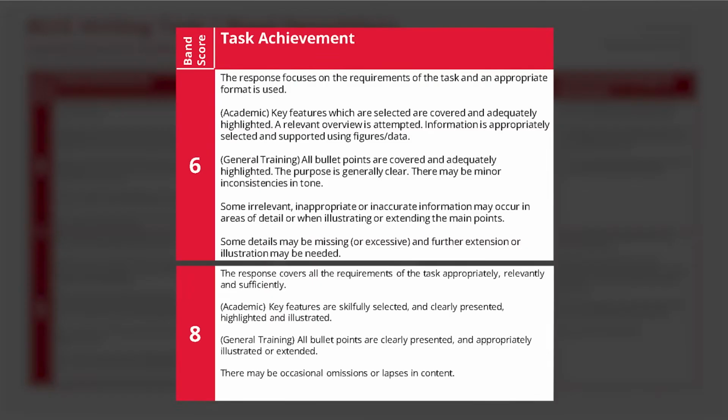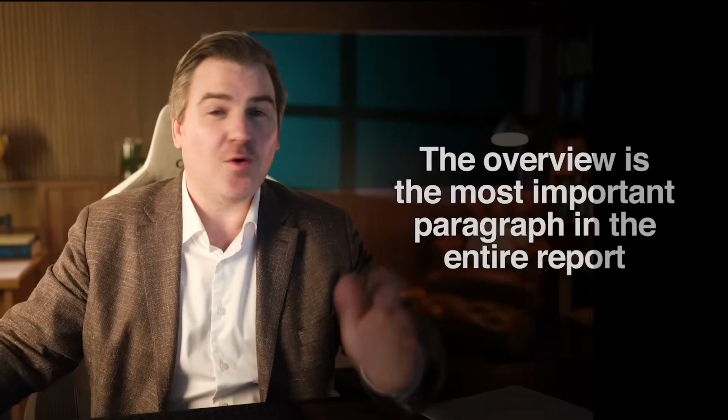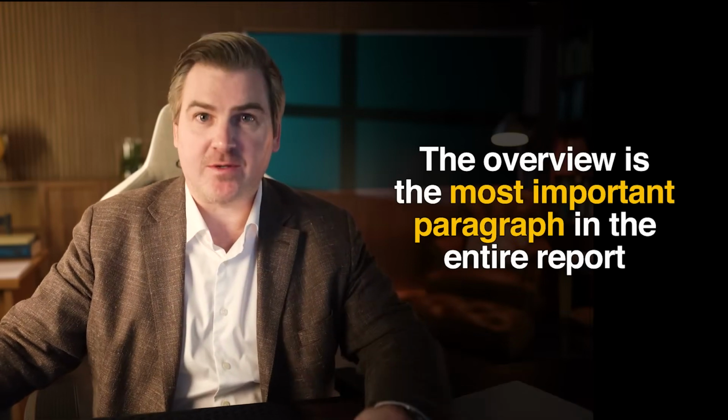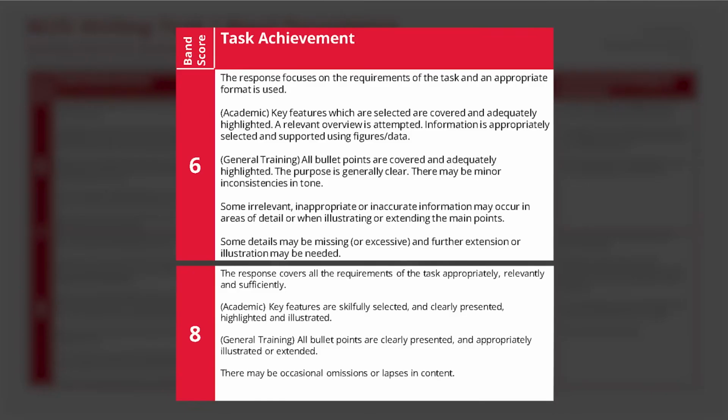So for Band 6, it states presents overview with information appropriately selected. So it is directly mentioning the overview. The overview is the most important paragraph in the entire report. It's the only paragraph that they specifically mention in the marking criteria. So that should tell you just how important it is. And I can tell you that's the first thing that most examiners look at when they look at your Task 1 report. And within an overview, you're going to have key features.